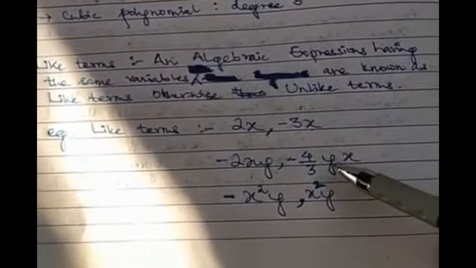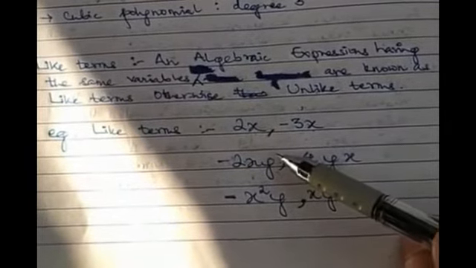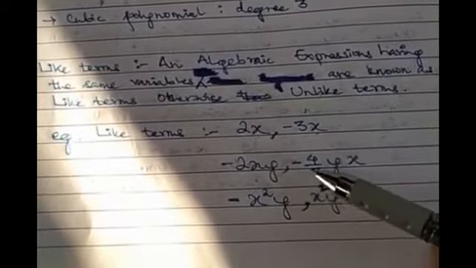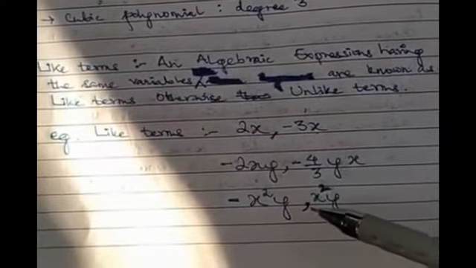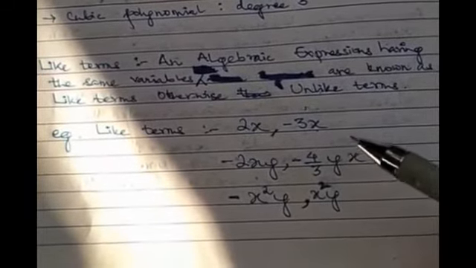So what do I see here for y? The power is 1. Similarly, in this case the power of y is 1. For x also the power is 1, and for this x also the power is 1. So these two are like terms. Is it okay? The constant doesn't matter for like terms. Remember that, for like and unlike terms.